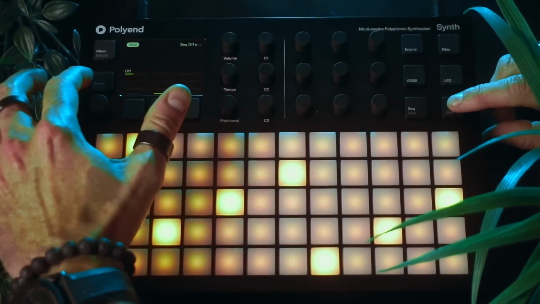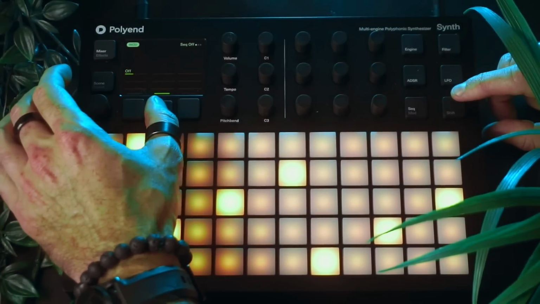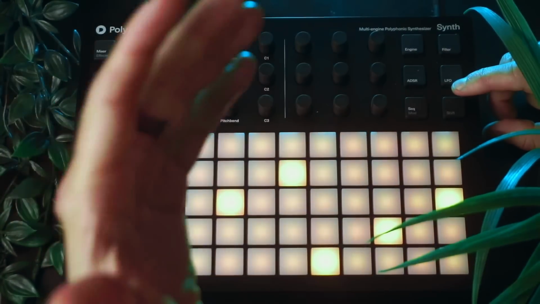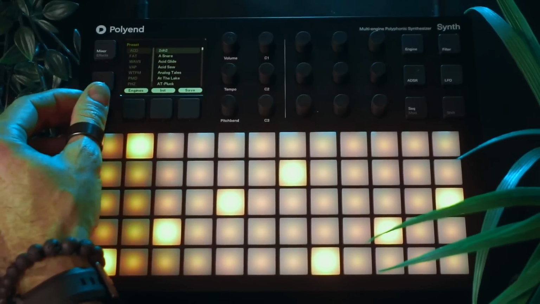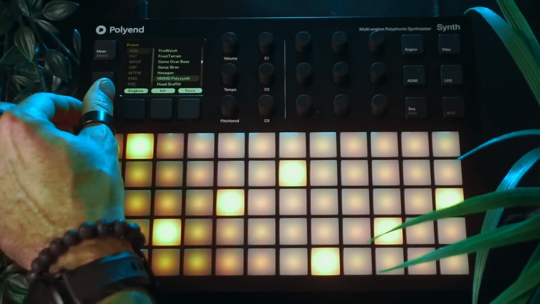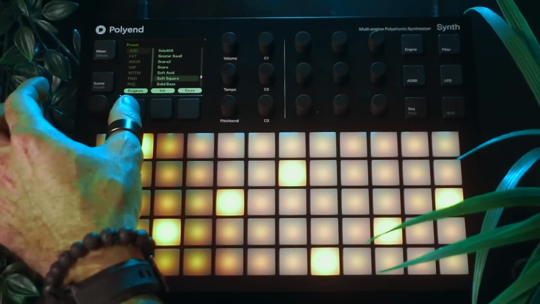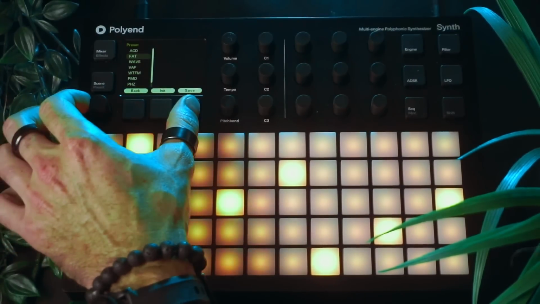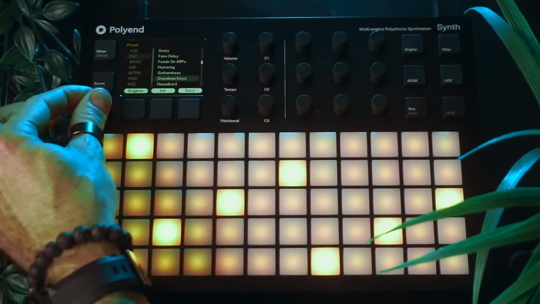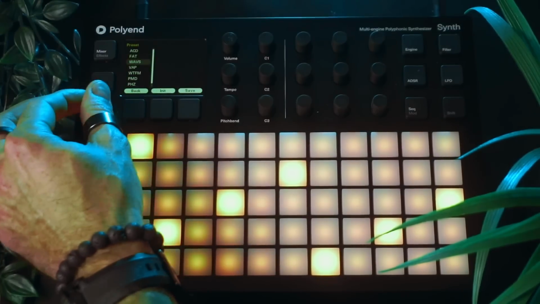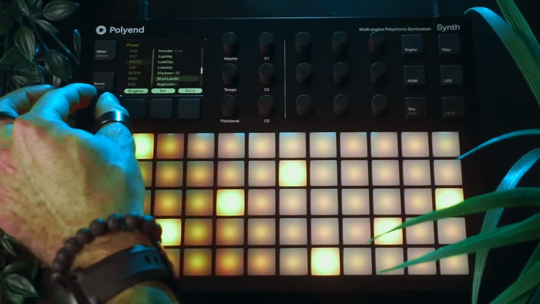We can go Shift Scene, or I like just pressing the Synth Engine and Scene, and that pulls up the presets. Now you'll notice that Polyend Synth comes with an incredible amount of presets, and this is just for the first synth engine. You'll see that we have 8 different synth engines here, and each one has its own set of presets. Truly more than you're ever likely to actually get to.